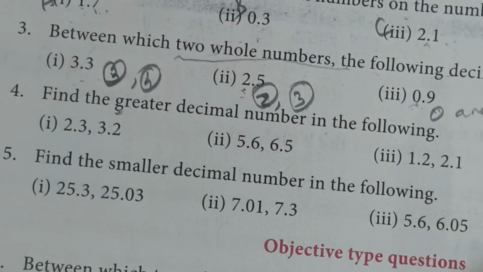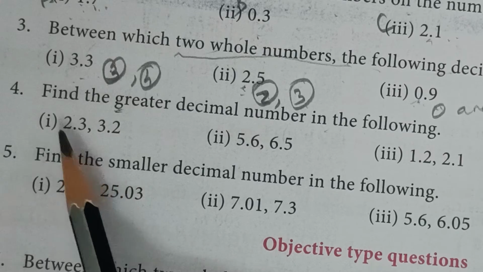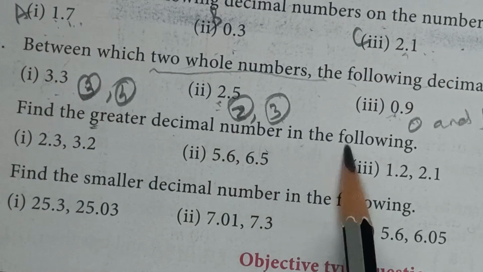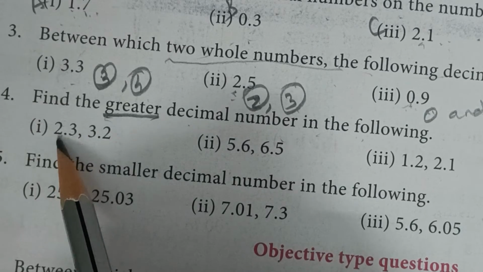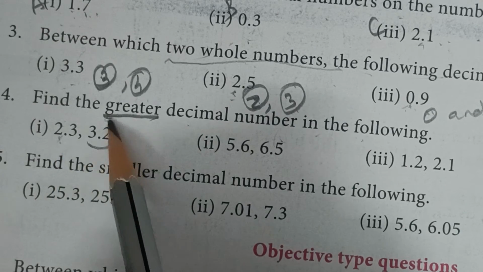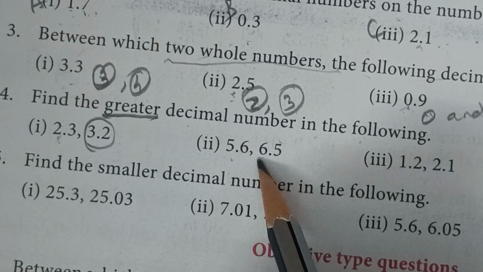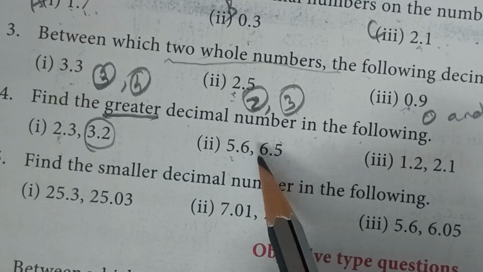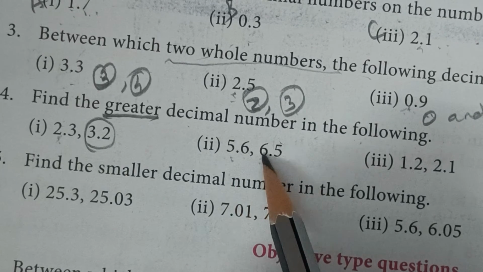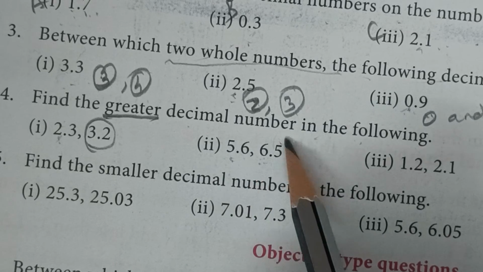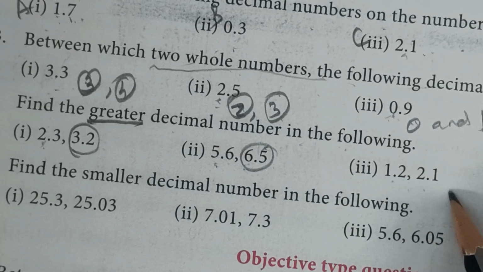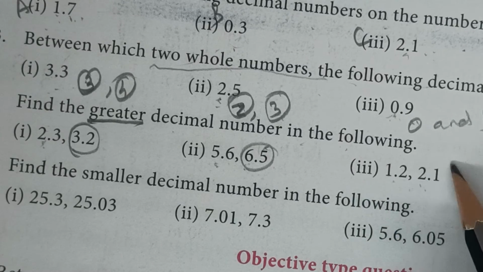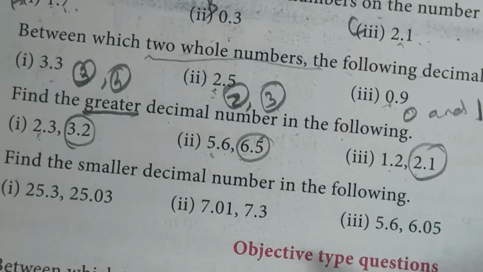Next, the same thing which you have done in the previous exercise just now. Find the greater decimal number in the following. Compare the whole numbers. 2 and 3, which is greater? 3 is greater. 5.6, 6.5. Whole number is 5, whole number is 6. So 6.5 is greater. 1.2, 2.1. 1 is the whole number, 2 is the whole number. Which is greater? 2.1 is greater.